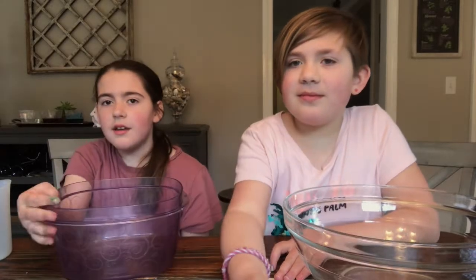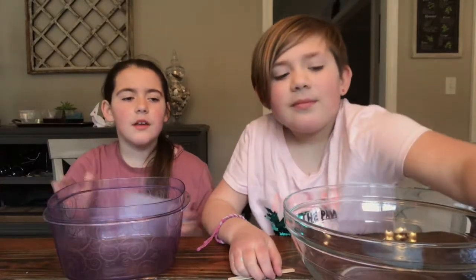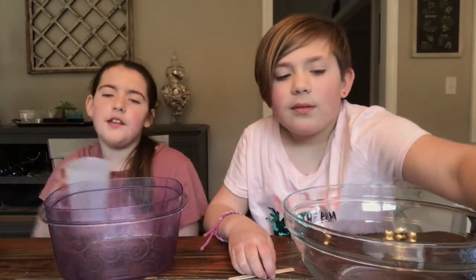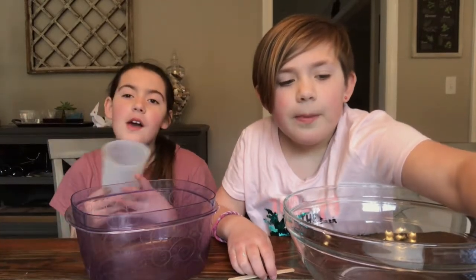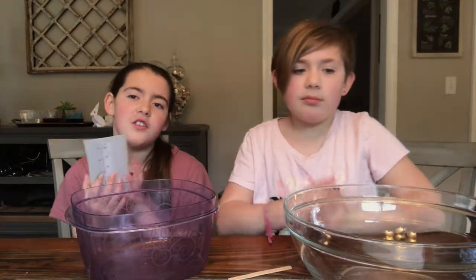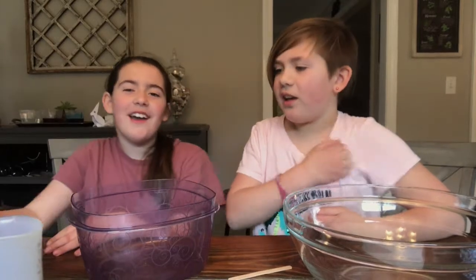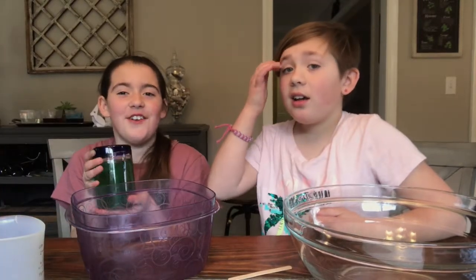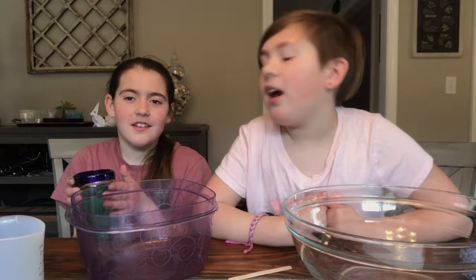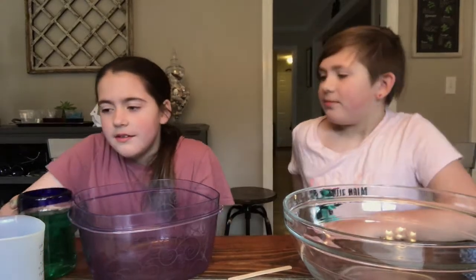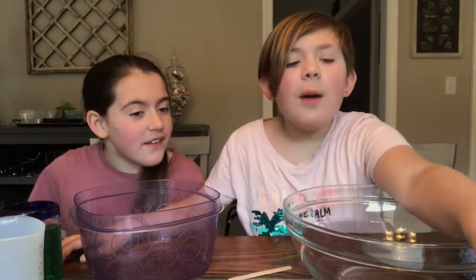So first, we're gonna add water. Okay, let me show you. Here, we have a measuring cup to measure how much stuff we have. Water that is dyed green. You can choose if you want to dye your water. And this is cornstarch. Okay, so you're gonna need one cup of water.